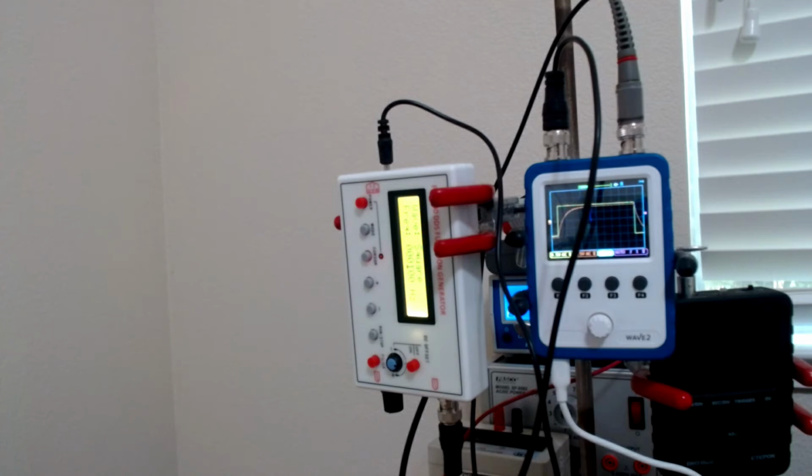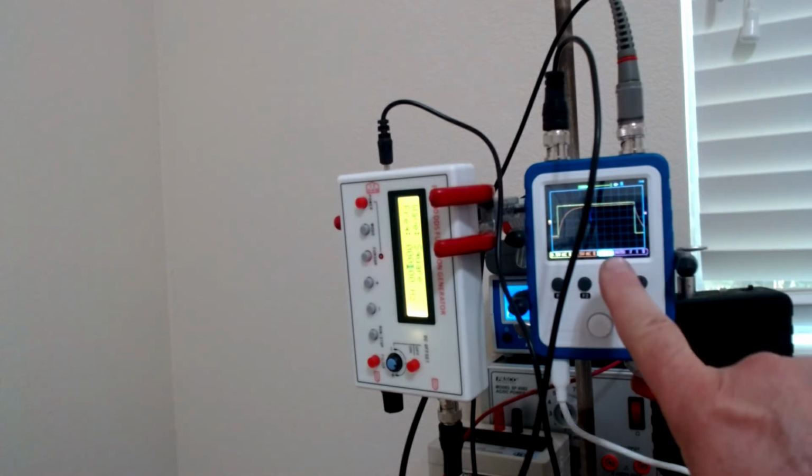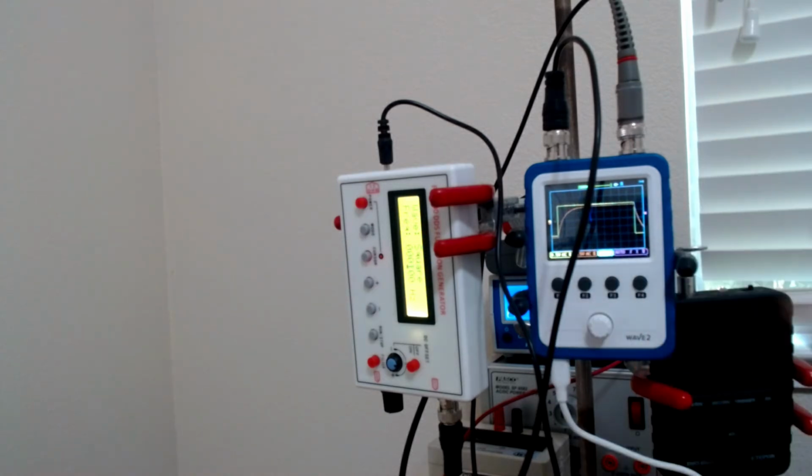In your case, you're going to have to do the two measurements separately, because this particular scope can show you both inputs. Take a look at the yellow signal. This is the signal coming from a good signal generator. Look at how it's nice and square, right? Very nice and square.